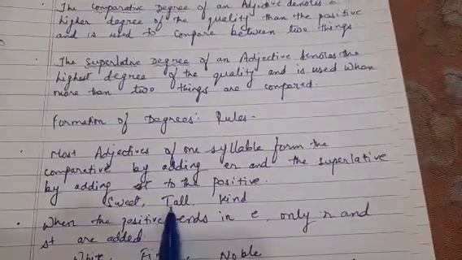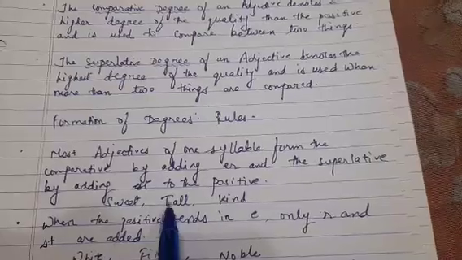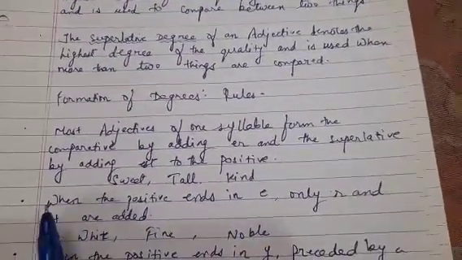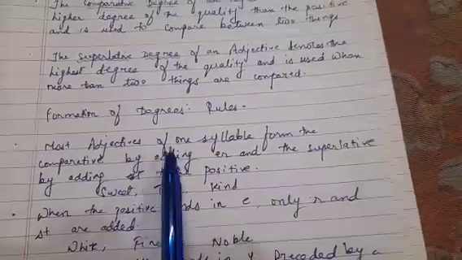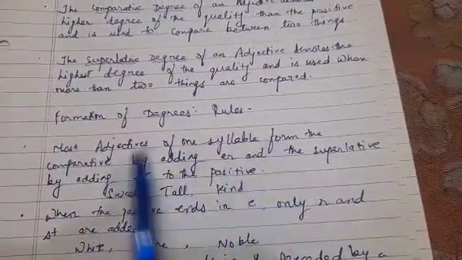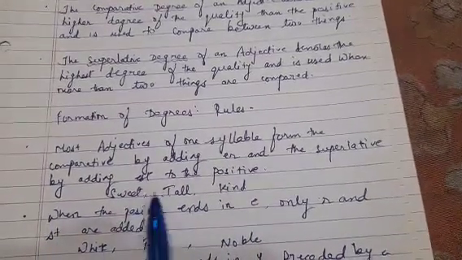Same is the case with tall. Tall will become taller and tallest. Kind will become kinder and kindest. This is the first rule. What was the first rule? That most adjectives of one syllable form the comparative by adding er and the superlative by adding est to the positive.